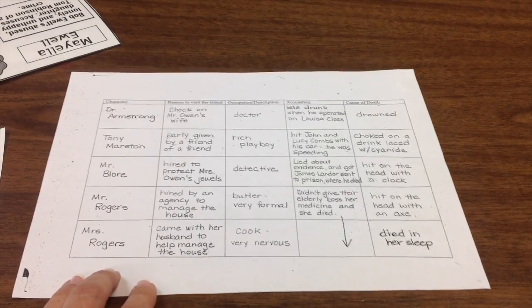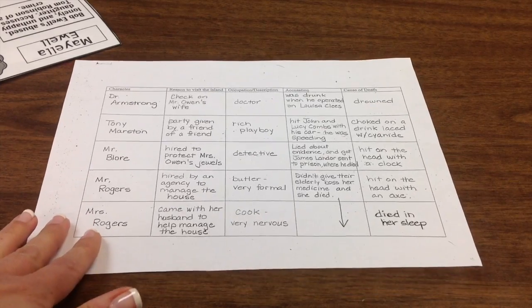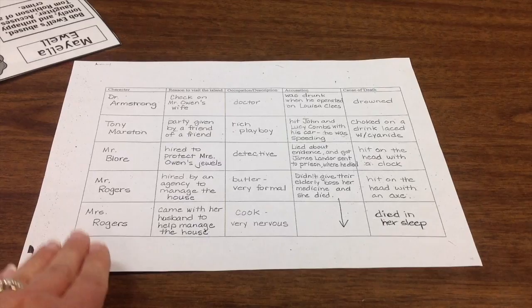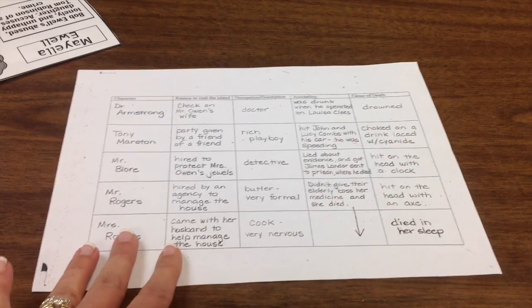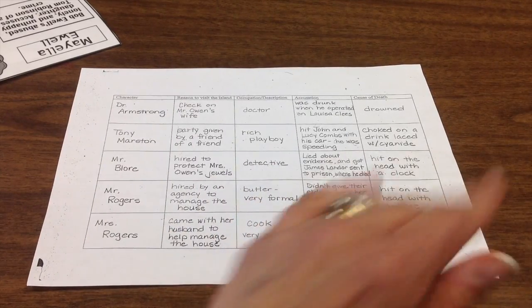Another thing that is important too is that the kids are getting that information written down. This is just an example of a character chart that we have the kids do when we're working with Agatha Christie's And Then There Were None. There are 10 main characters in the story, and then there are some alternate characters that are minor. But again, it's kind of hard to keep track of these different people, and so we have the character's name, the reason that they came to the island, what is their occupation, what are they accused of doing, and how did they die.